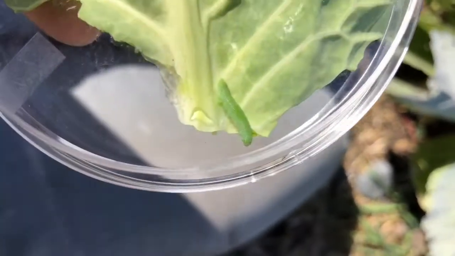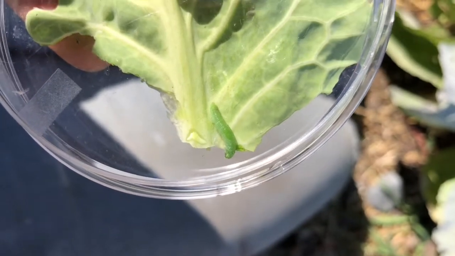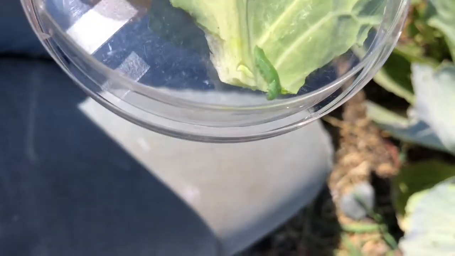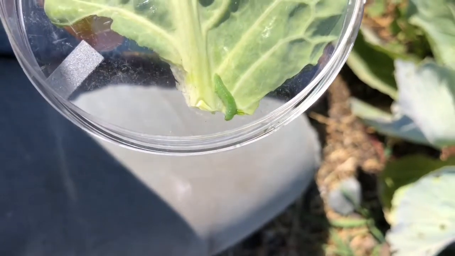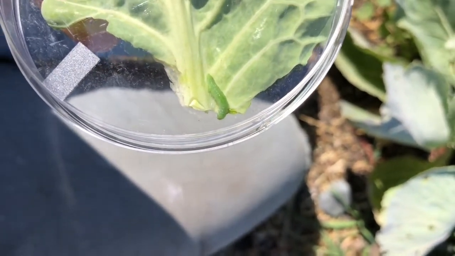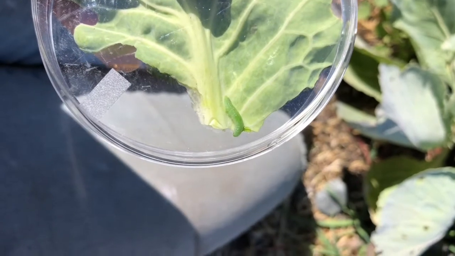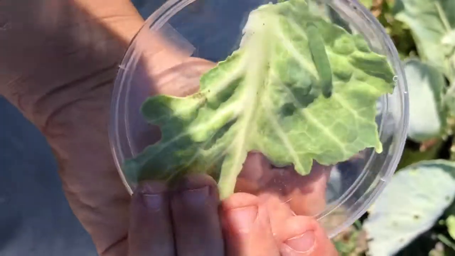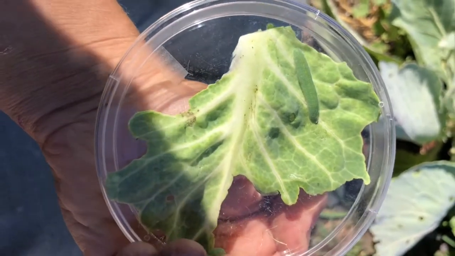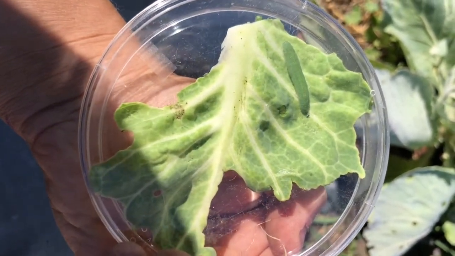And I noticed too, when I picked that leaf off, there's actually a little tiny one on the other side. So you can kind of see they start out really tiny and then they get a lot bigger. And as we know, caterpillars will become moths or butterflies. This one I think is the infamous cabbage moth, which is a pest and turns into a white moth.